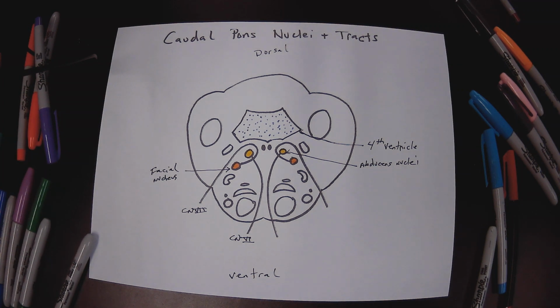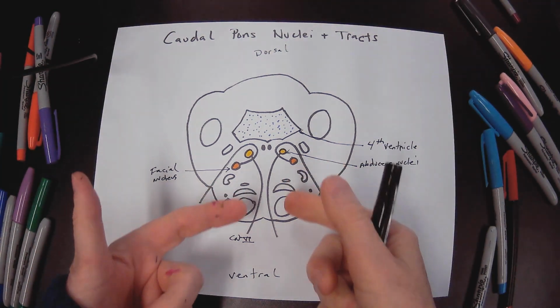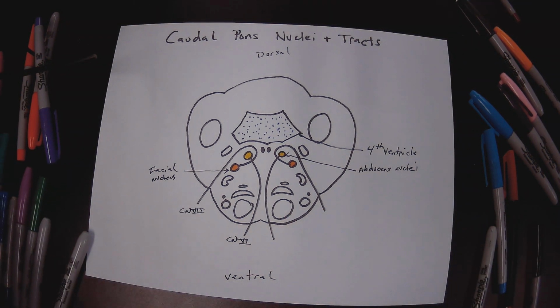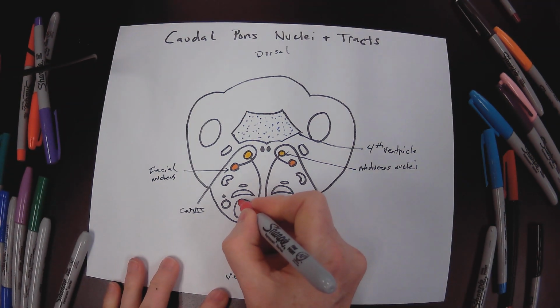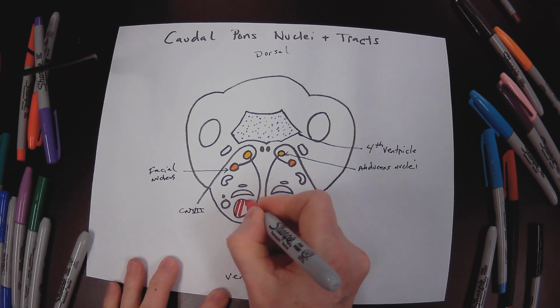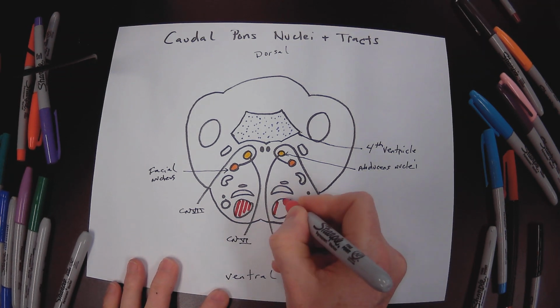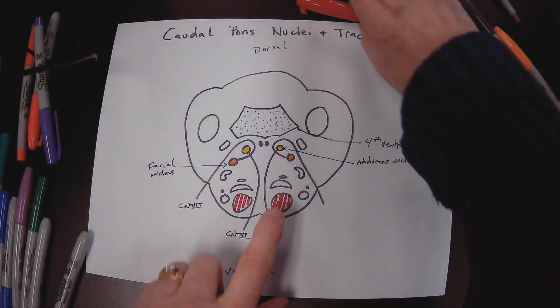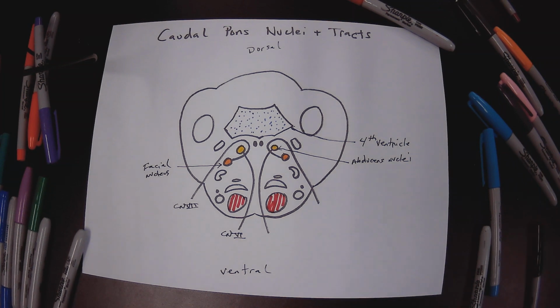Okay, trying to put things together. So if I'm thinking very ventral here, I have a couple of tracts, and I'll make them red in color. And I can tell you their position hasn't changed from when we just saw them in the medulla. So what would this tract be? That's your corticospinal tract.